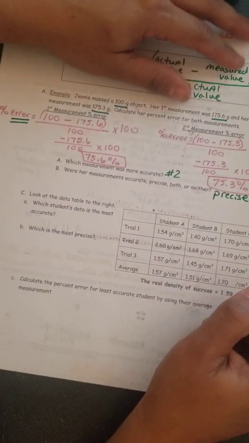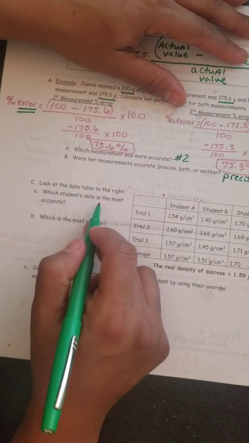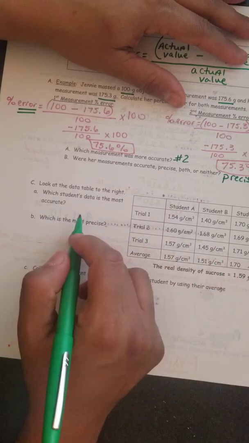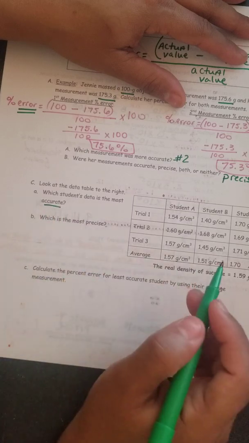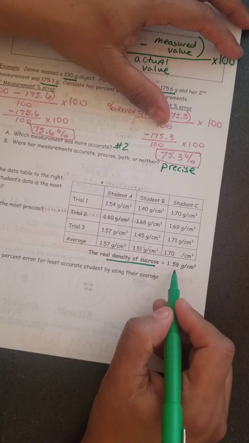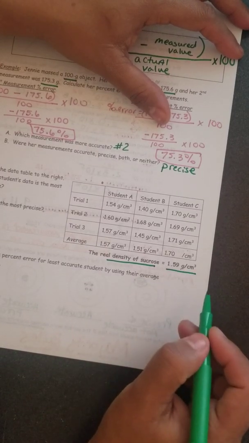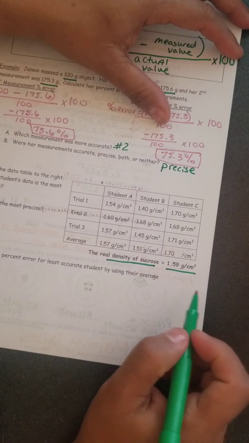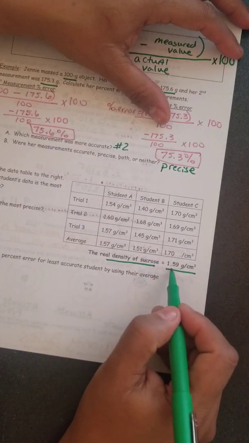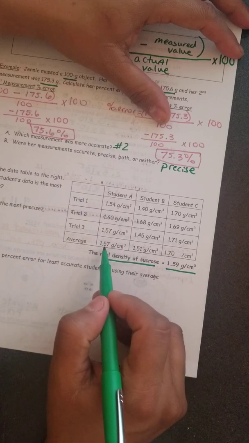Let's keep looking. It says here, look at the data table to the right. Which student's data is the most accurate? Which is the most precise? Well, if we want to know the accurate, then we've got to know the true value. So the real density of sugar or sucrose is 1.59 grams per centimeter cubed. This is the true value. Now, which one was it, student A, B, or C, who was the closest to 1.59? 1.54, 1.60, 1.57, 1.57, not bad.